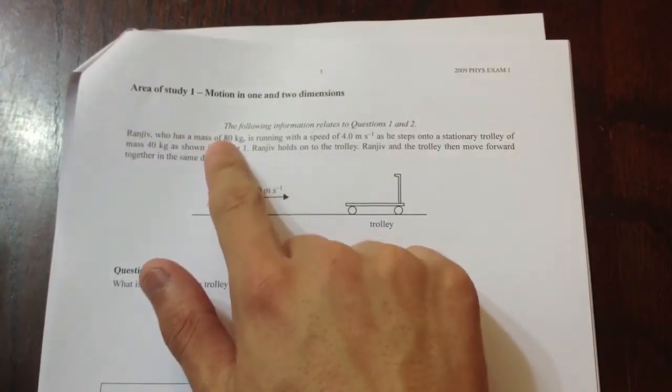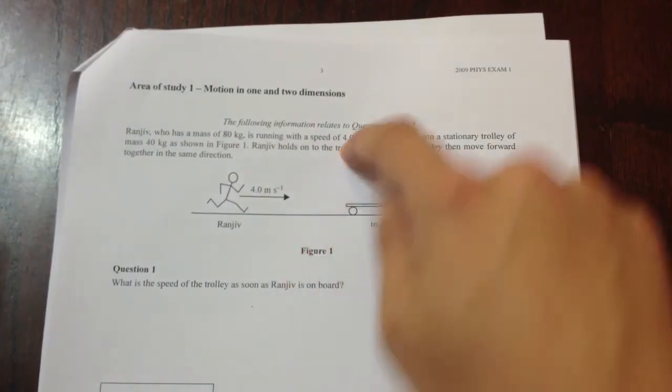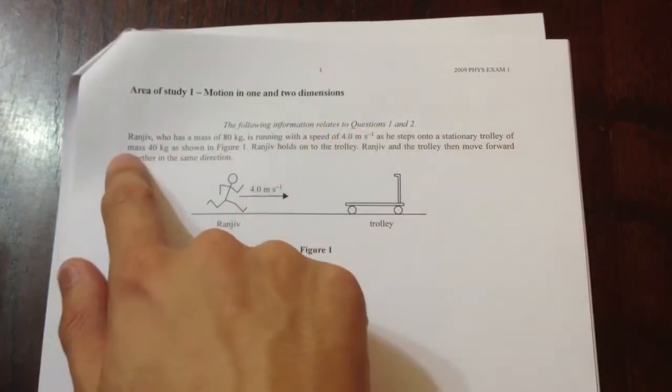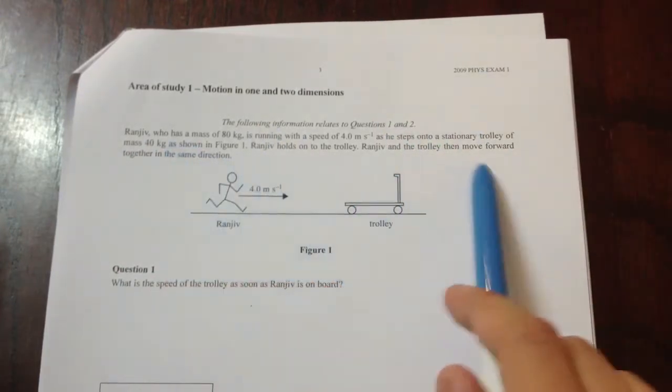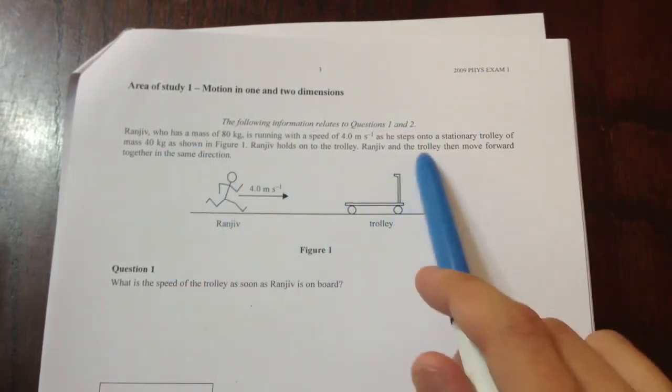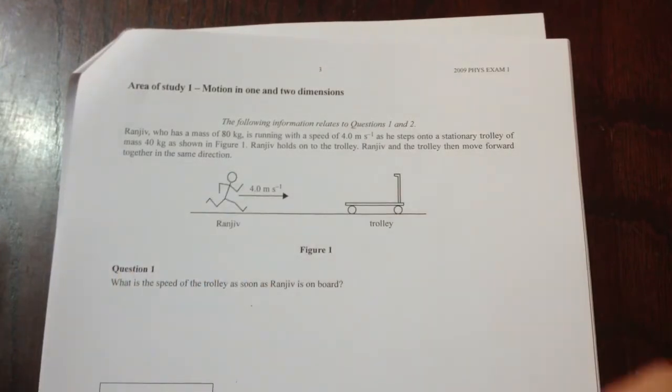Okay, he's a mass of 80 kilos, running at a speed of 4 meters per second, steps on a stationary trolley of 40 kilos. So that's 40, he's 80. And just holds the trolley. Ranjiv and the trolley then move forward together in the same direction. What is the speed of the trolley?